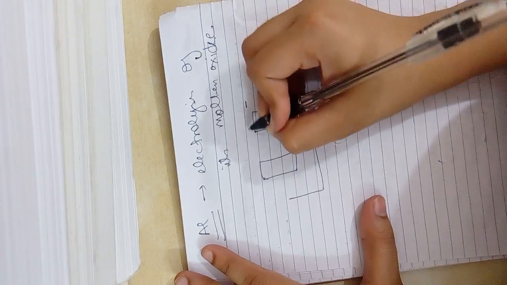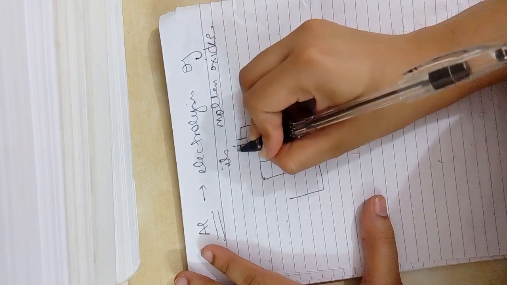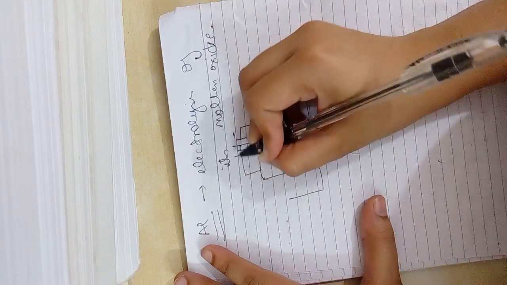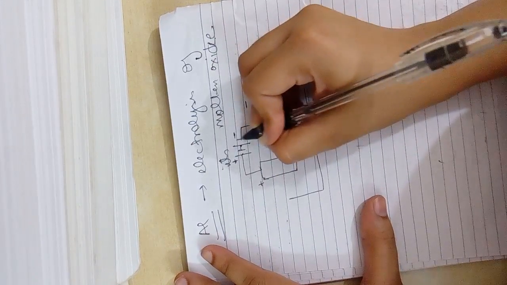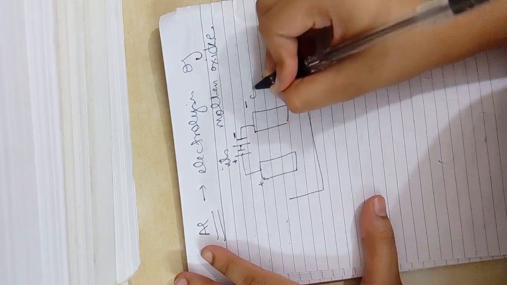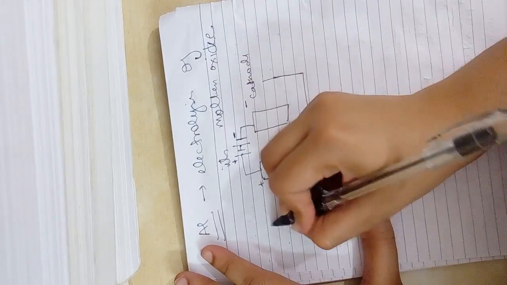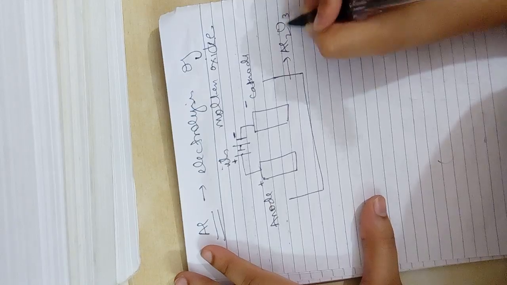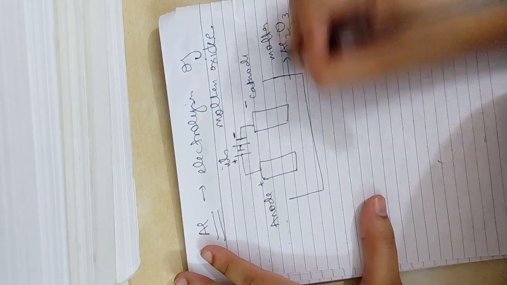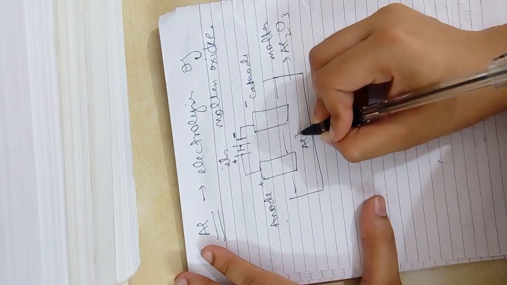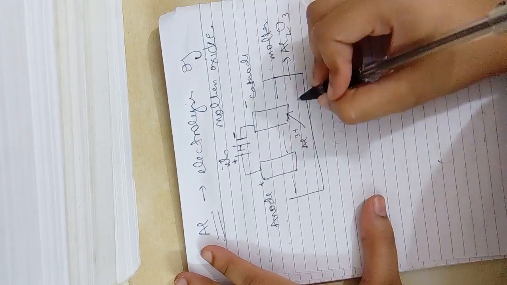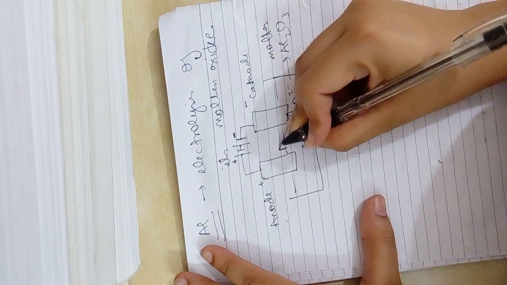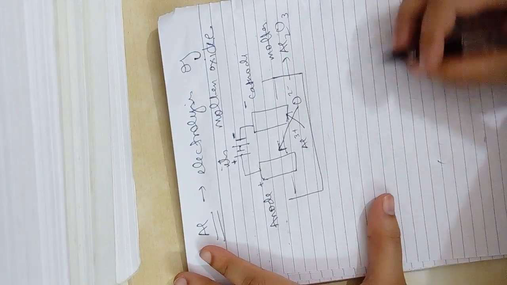Cathode is negative, and the negative terminal is always connected to the negative. This is cathode, this is anode. I'm just drawing it quickly so that you guys understand. And you have Al2O3 in molten form. Again you have Al in the form of 3 plus gets attracted to the cathode, and you have O2 minus gets attracted to the anode. The reaction remains the same.